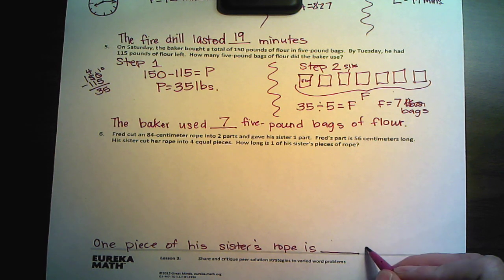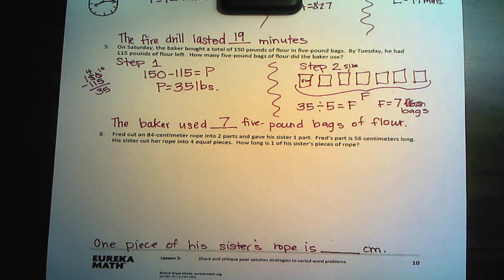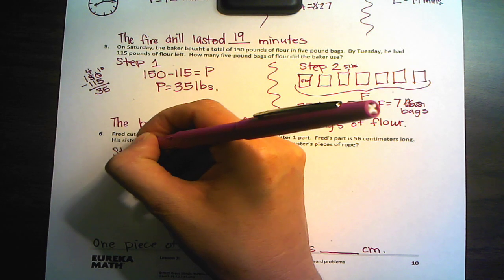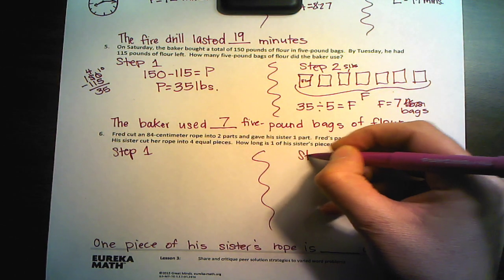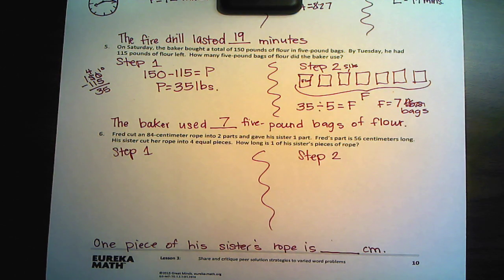We're talking about centimeters? Centimeters. Okay. Let's see. What do you think? Is this going to be a 2-step problem? Probably. Step 1 and step 2.